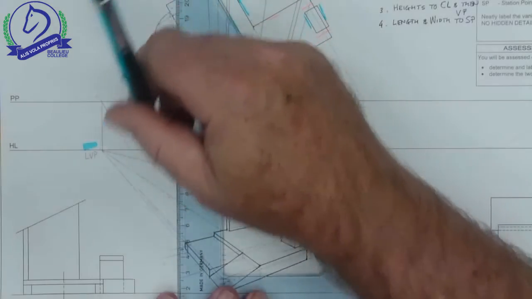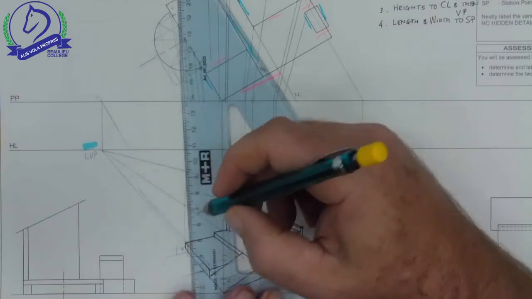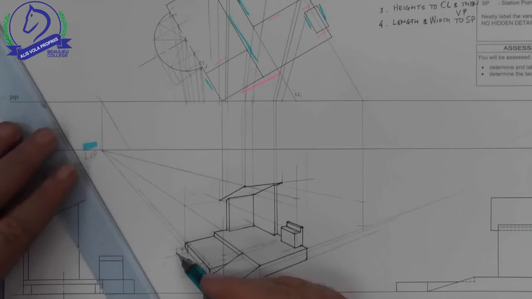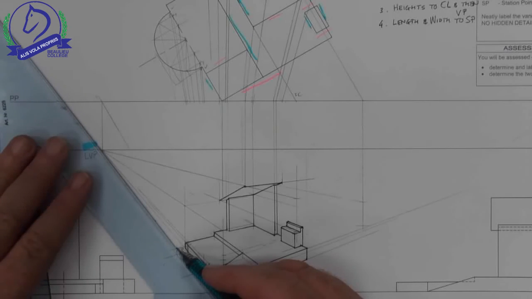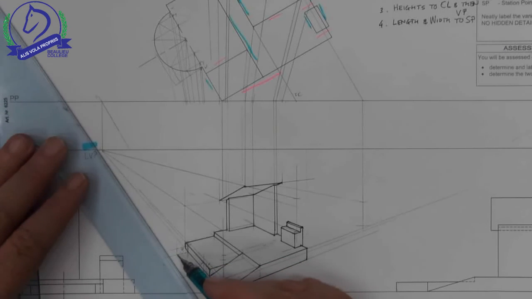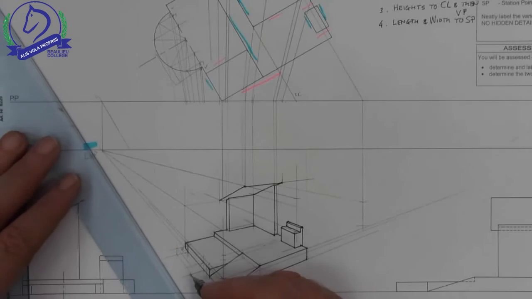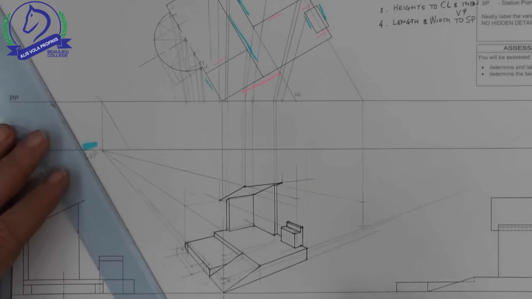I'm going to project it down. That's where it touches those 2 points. Now where it touches, I can take them across, so away from my left vanishing point to hit the other side. So here are the other 2 points.